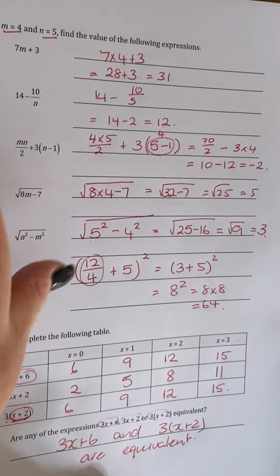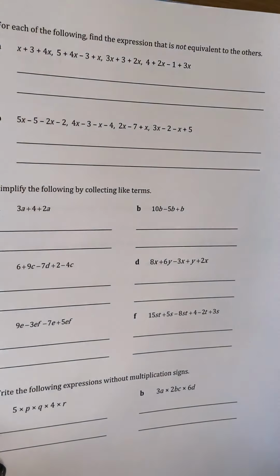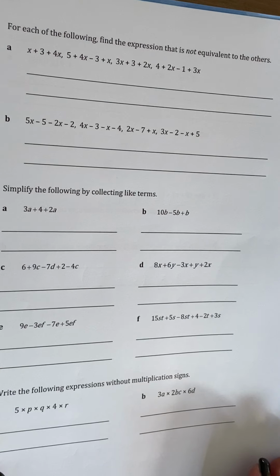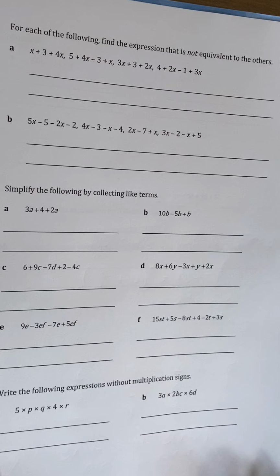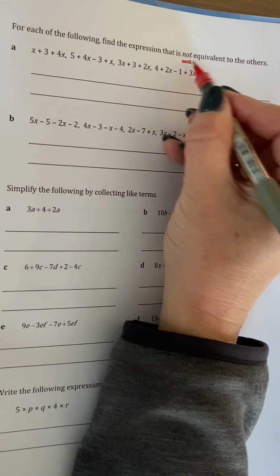All right, let's keep going. For each of the following, find the expression that is not equivalent to the others.